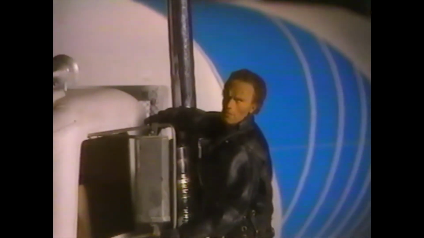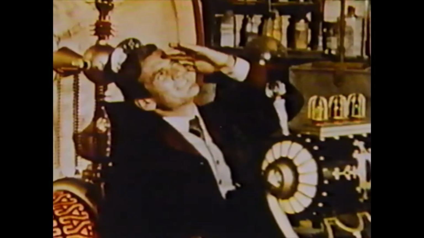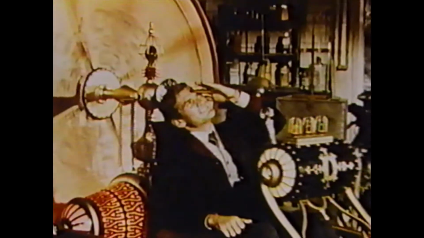For Gene Warren Jr., special effects is a family tradition. His father, Gene Warren Sr., won an Academy Award for his special effects work on the 1963 classic Time Machine. Gene's son, Chris, assisted his father on Terminator 2. Here's Chris Warren to tell us more about the miniature truck. It's a quarter-scale model. We did quite a few shots with it. We rolled it over onto its side. It slid along the floor, hit the wall, broke in half, and then spilled out liquid nitrogen onto the floor.